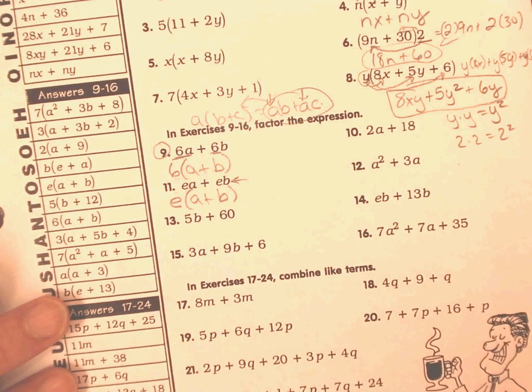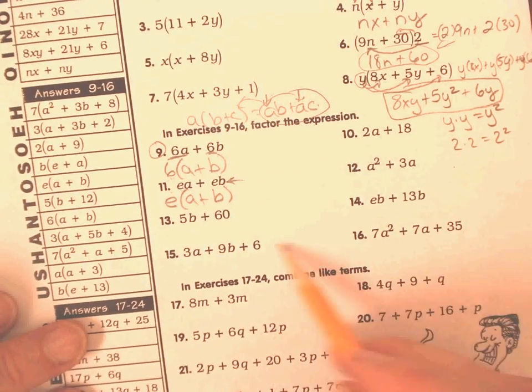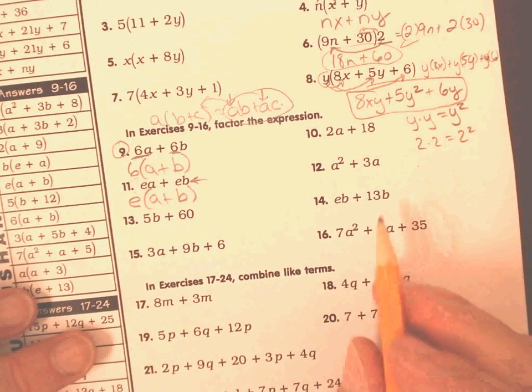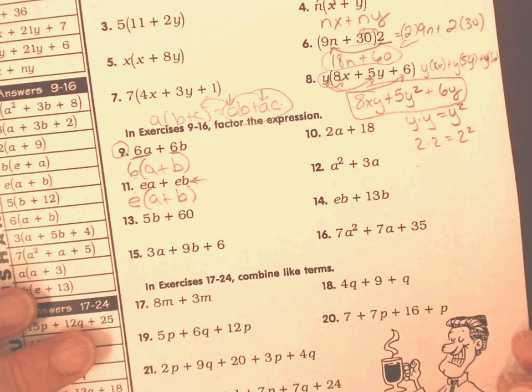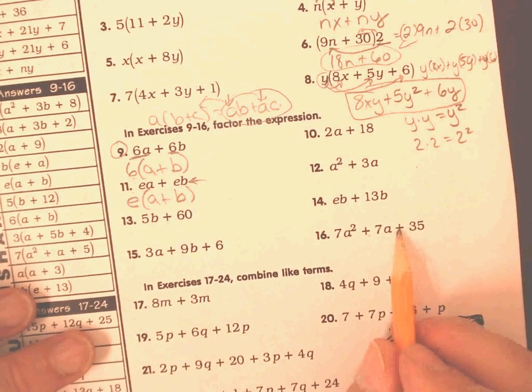Actually, there aren't any letters and numbers I can factor out. So let's do one where we could just factor out numbers. Let's try one of the harder ones over here. How about this: 7a squared plus 7a plus 35?